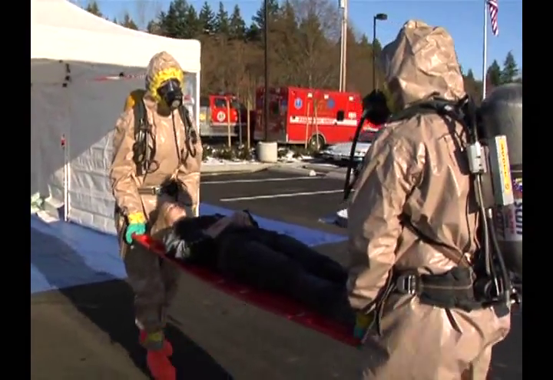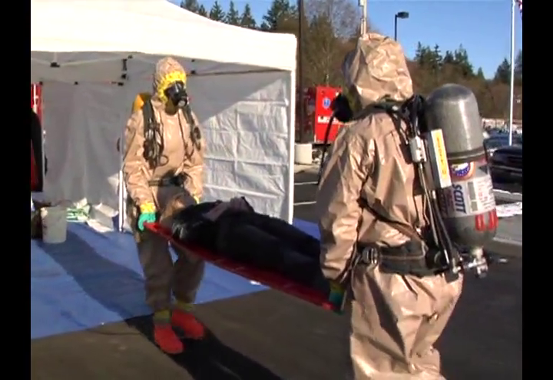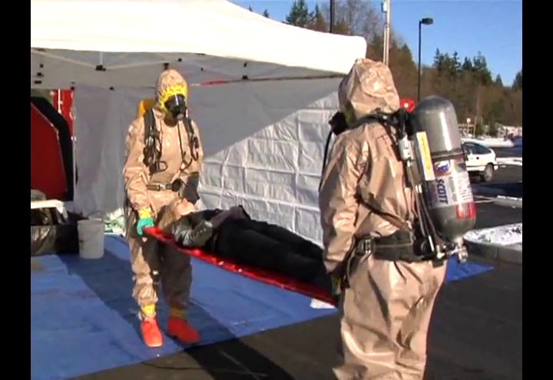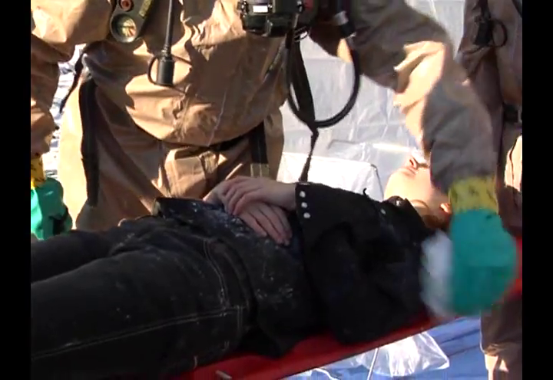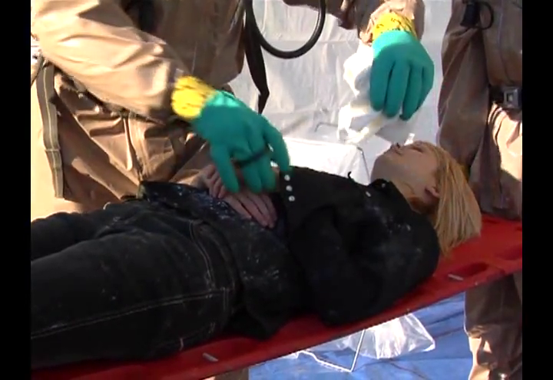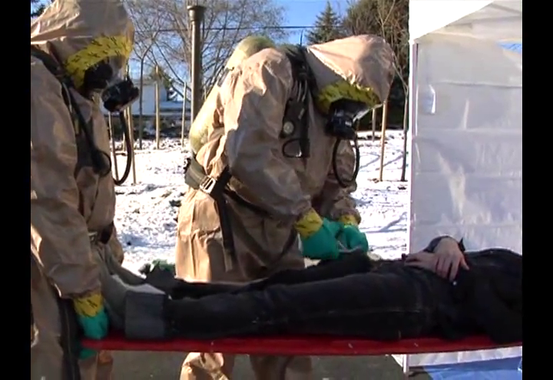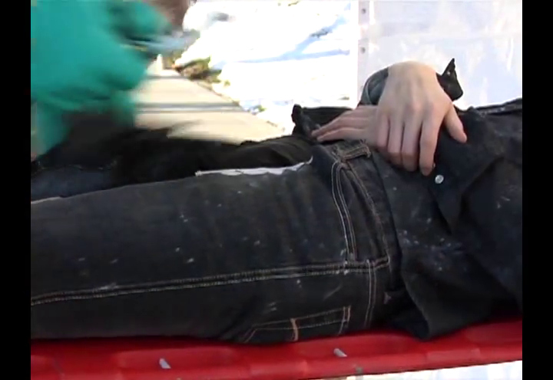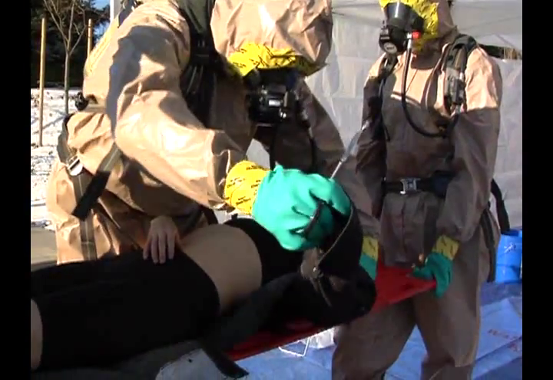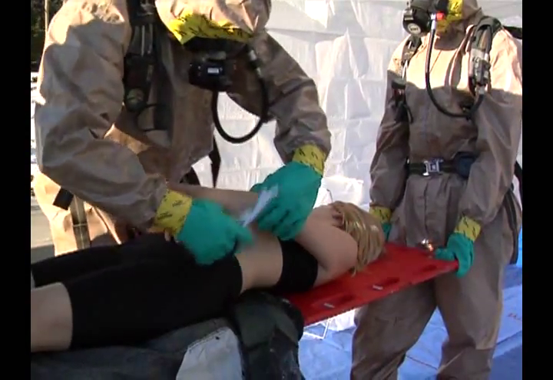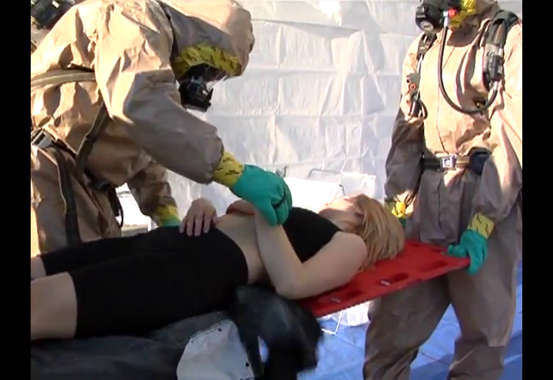Non-ambulatory victims should be moved to the gross decontamination area in the quickest way possible. Vacuum, brush, or wipe all particulates off the victims. Remove the non-ambulatory victim's clothing down to the underwear, cutting where necessary. Shirts in particular should be cut and should not be pulled over the head.